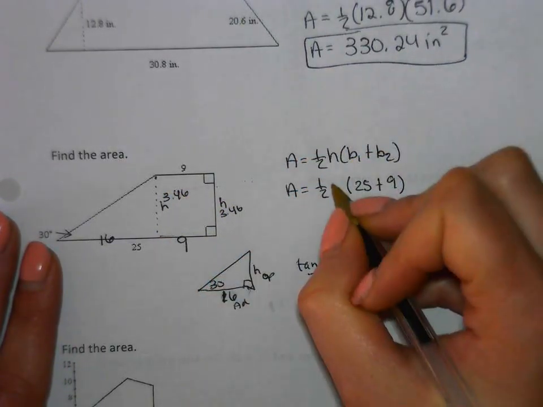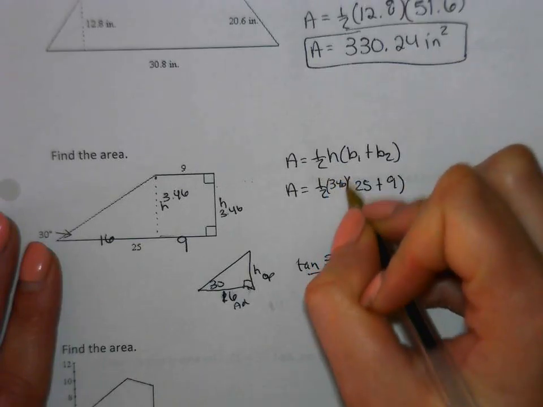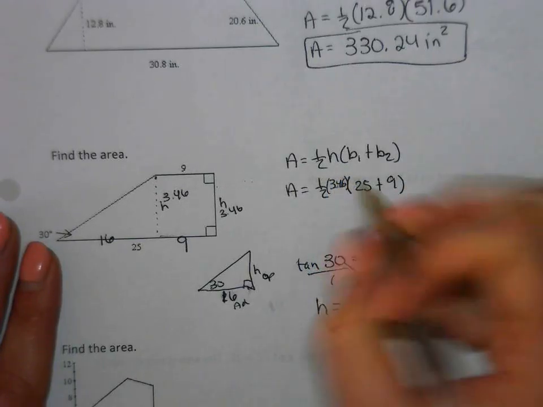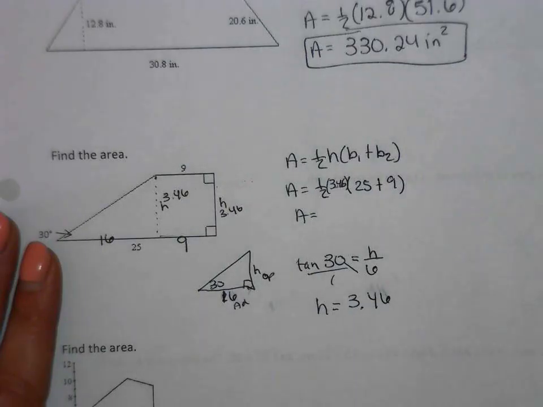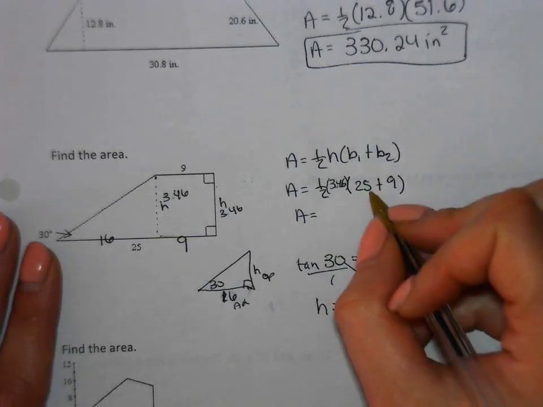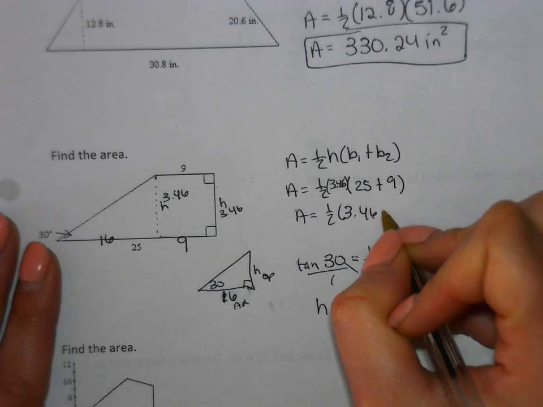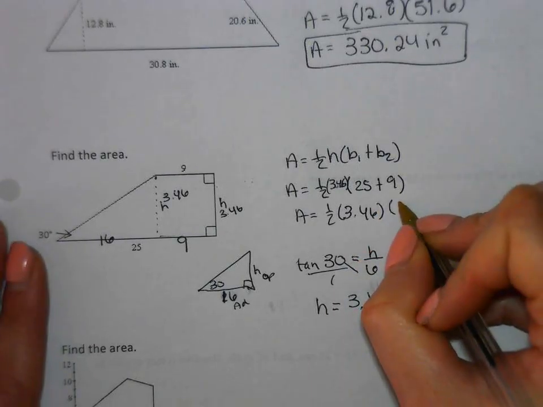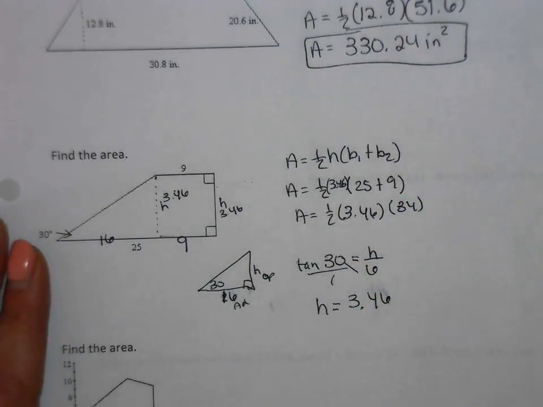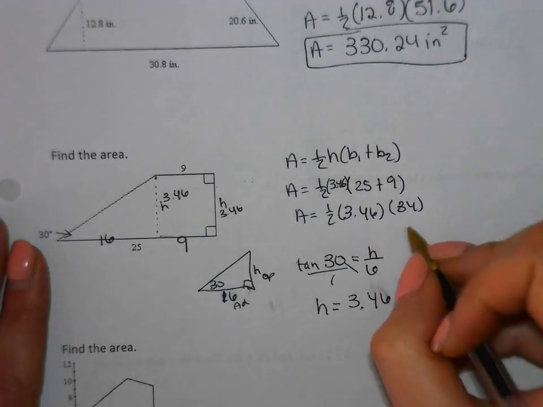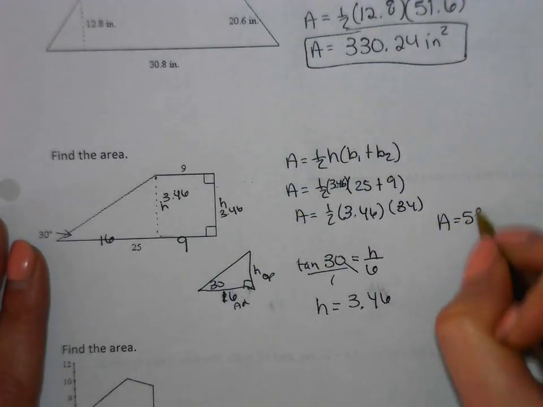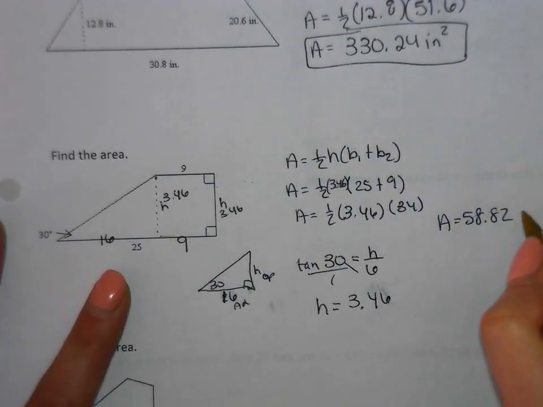So now we can write in 3 46/100 for our height, and we can solve it. So the area is 1/2 times 3 46/100 times, we have 25 plus 9, which is 34. So our area equals 58 82 units squared.